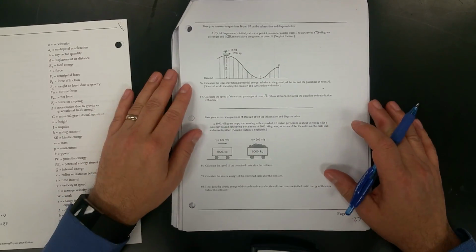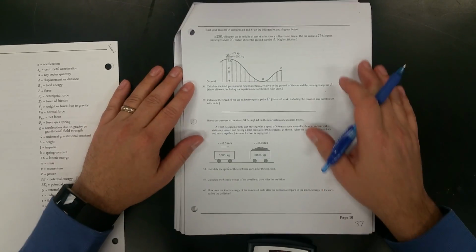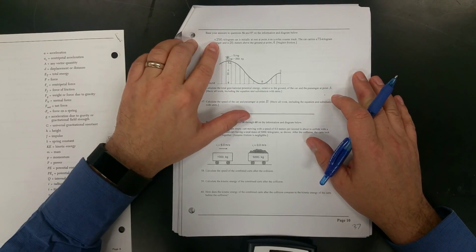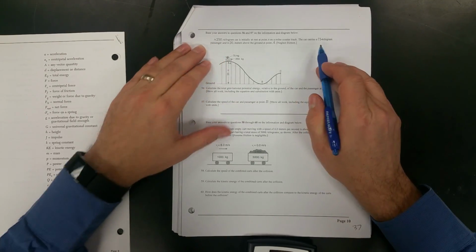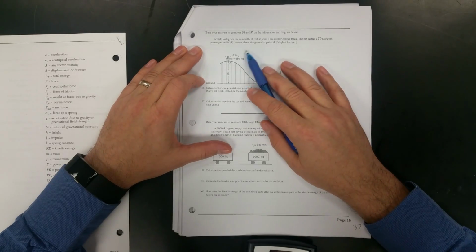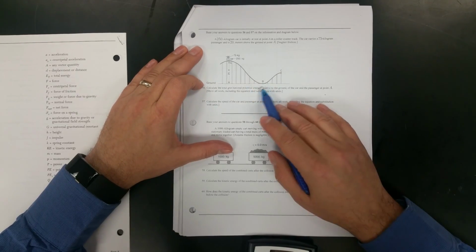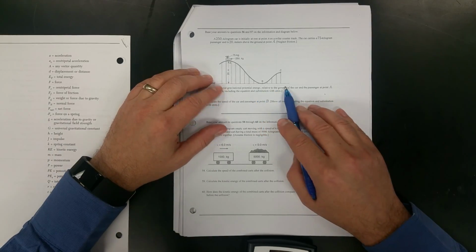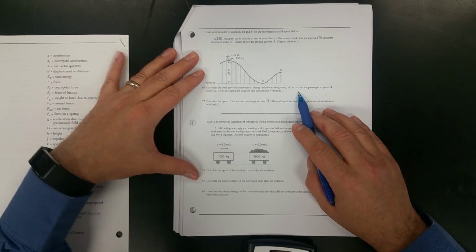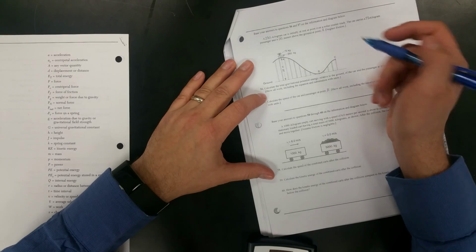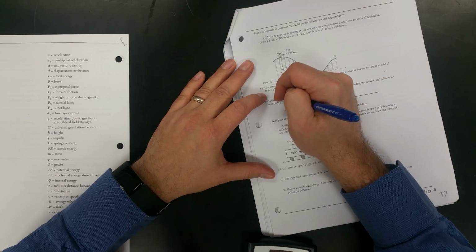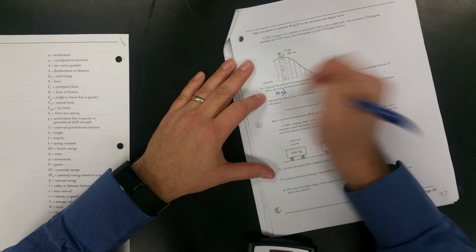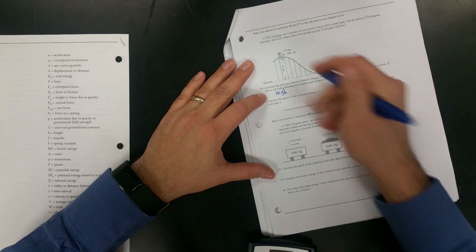Here we go. Okay. Car at point A, it carries 75 kilograms, and is 20 meters above the ground. Calculate the GPE relative to the ground. See, they say relative to the ground. That's nice. At point A, show all work. Okay, so GPE, gravitational potential energy, is mgh of the car and the passenger.